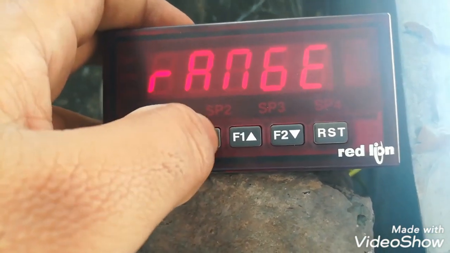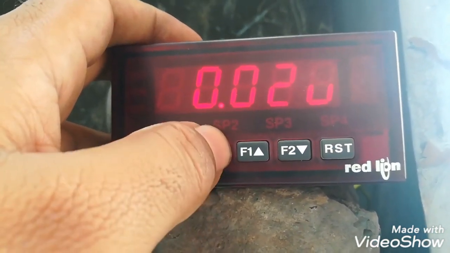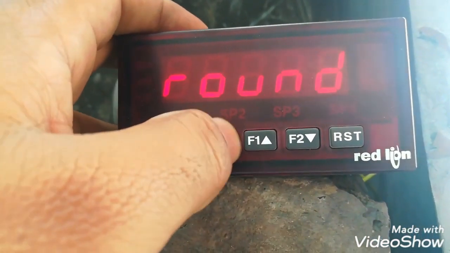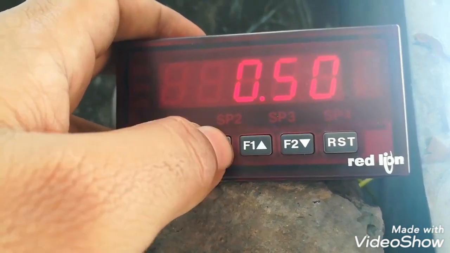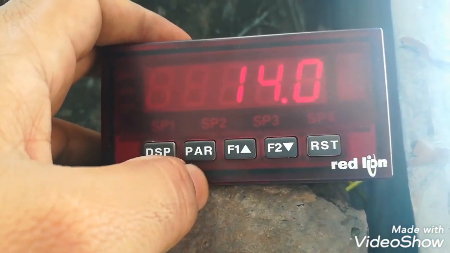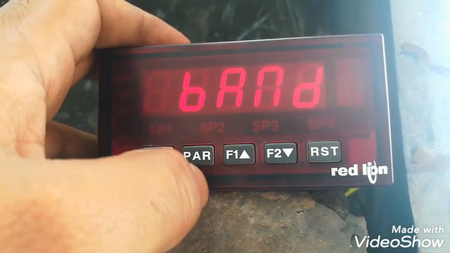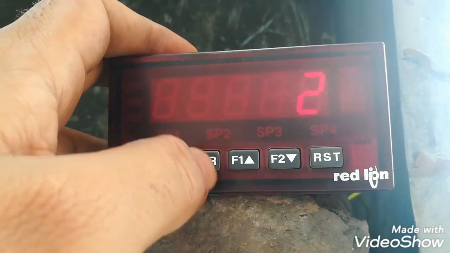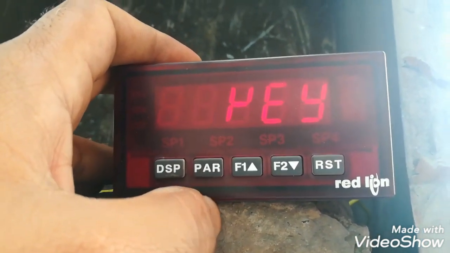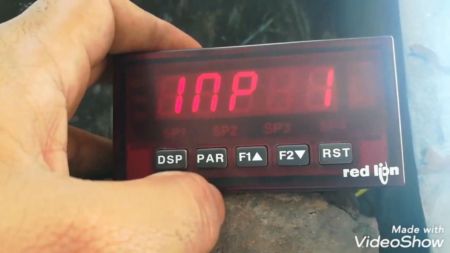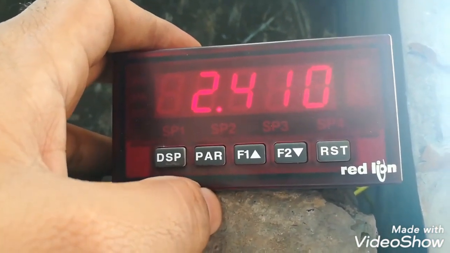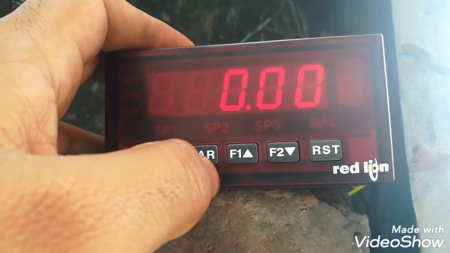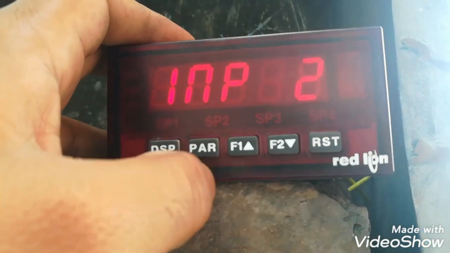The parameter block 1 is input. It has further parameters, range 0.02 U. This is the range, and the decimal point and the round figure after 0.5 it will be 1, and the band, this is the style, configured as key. Input 1 is 2.41. This is the tare weight and the tare millivolt of the load cell. At this it will display 0.00.